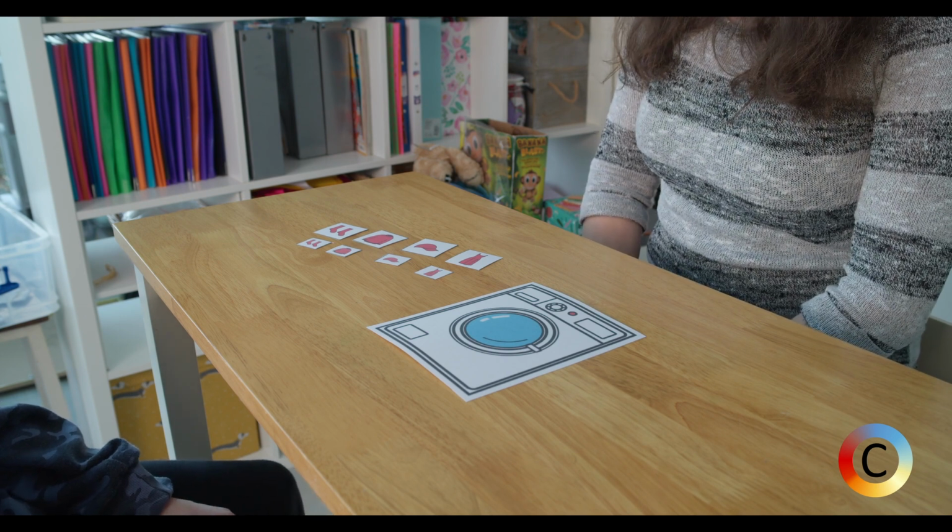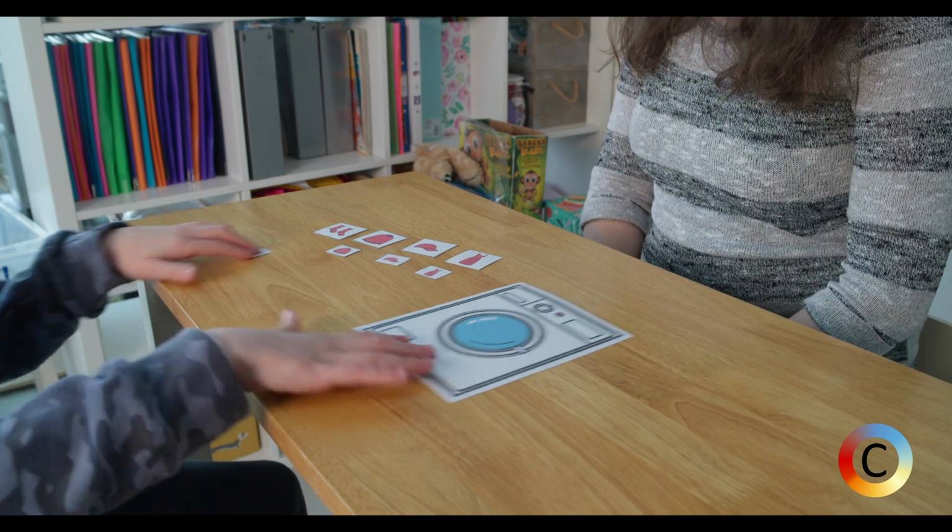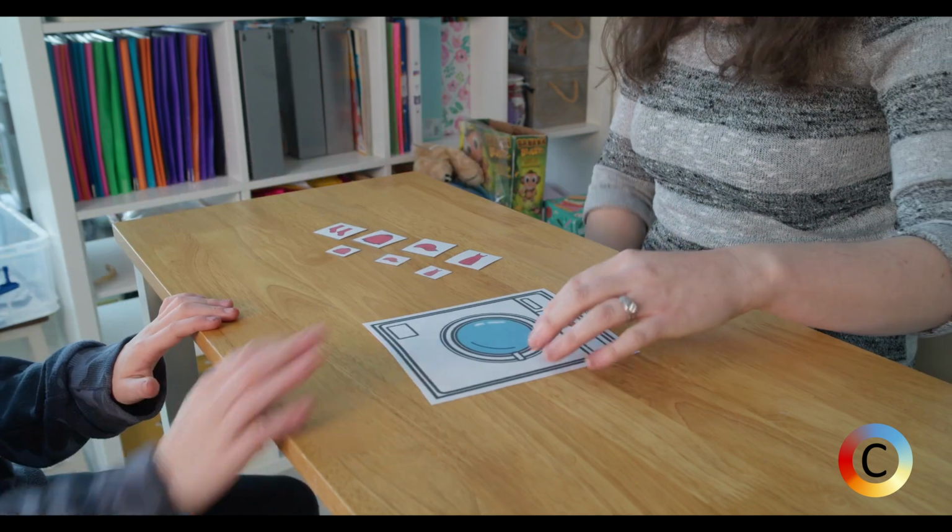Put the little socks under the washing machine. Really good, well done.